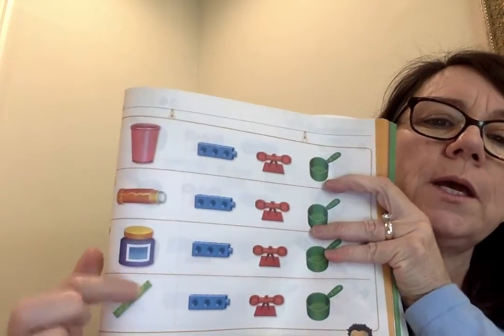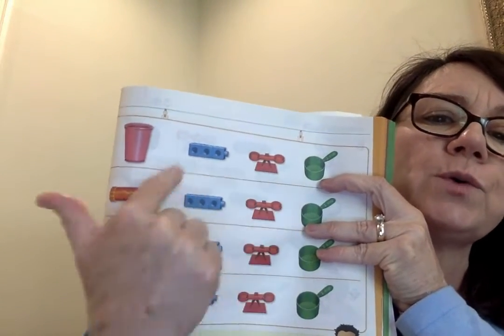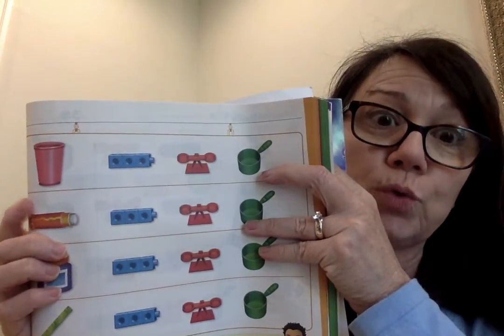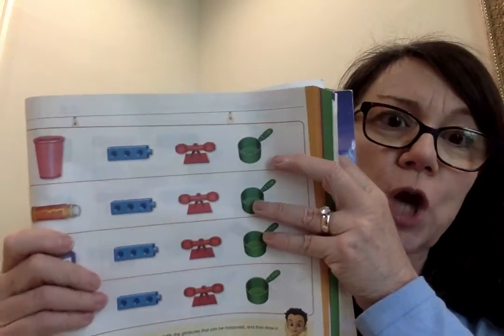a pencil. So what you're going to be doing is you're going to be looking at some objects along here and looking at the three tools that we could use to measure it and see if that is a tool that you could use with each object. So you're going to be doing section 14.4 today.